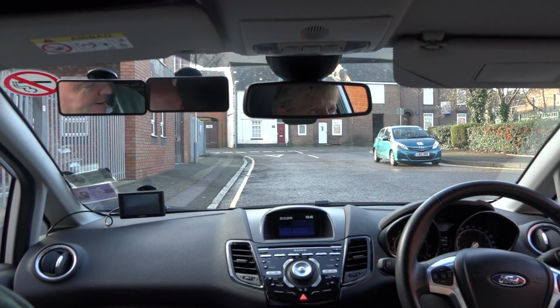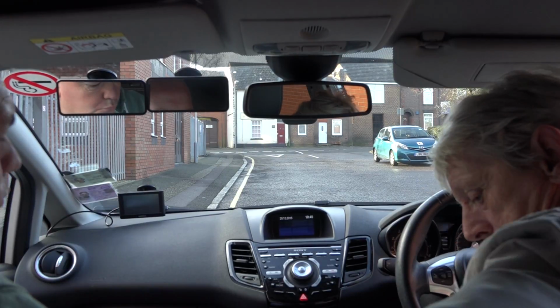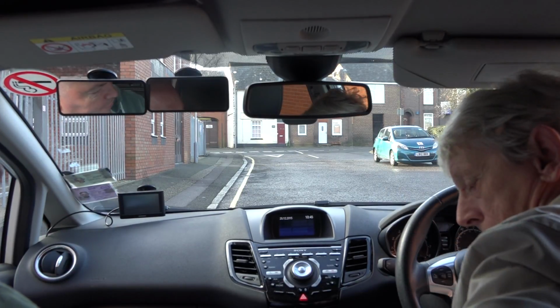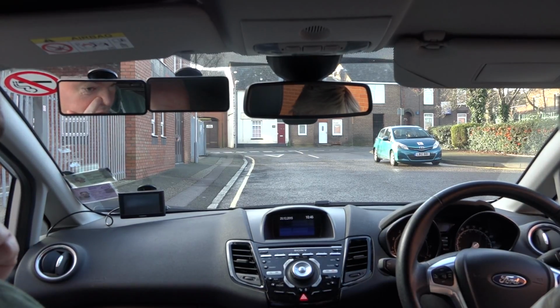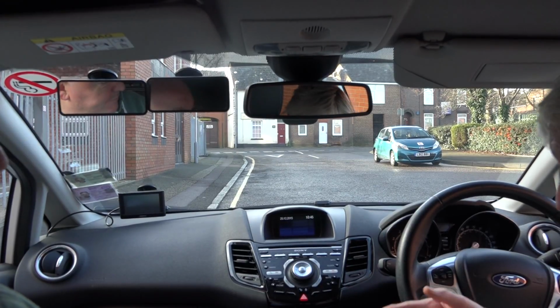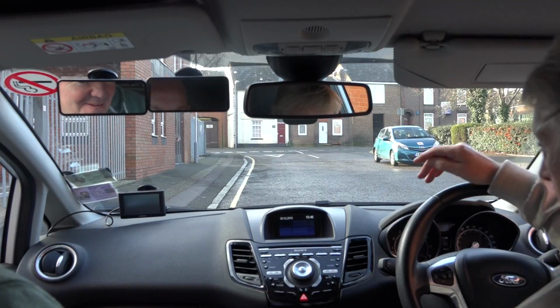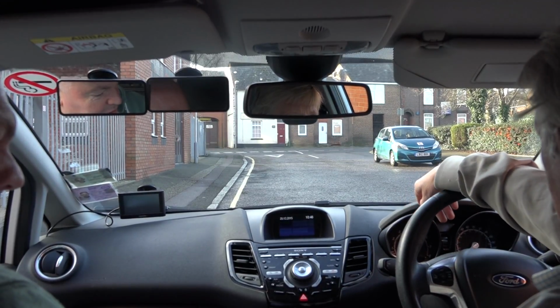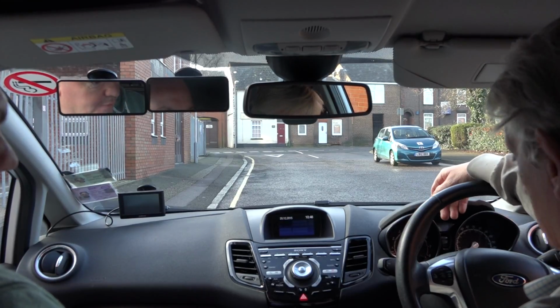Well, I spoke to him last night, and he wants you to do reversing around the corner today. He mentioned that, yeah. Well, luckily, one of the reasons why you've got me is because I've got the same car as him. It's just a different colour. Yeah, yours is cleaner. So obviously you're going to be familiar with the controls. I am, yeah. Exactly the same. Fantastic.